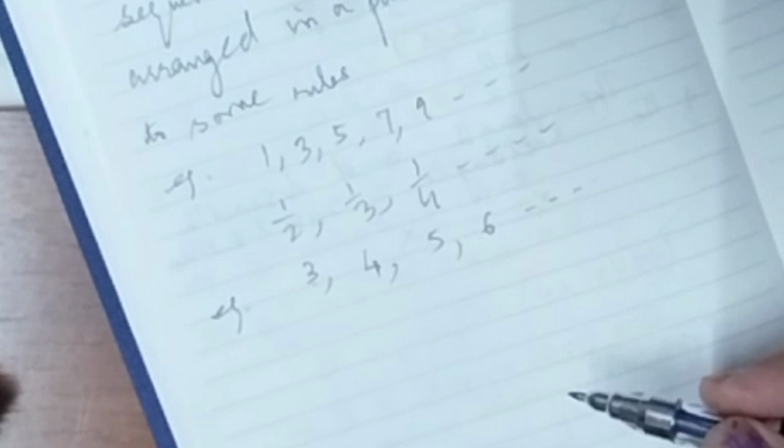Such a sequence is called an arithmetic progression, or in short, we call it AP.